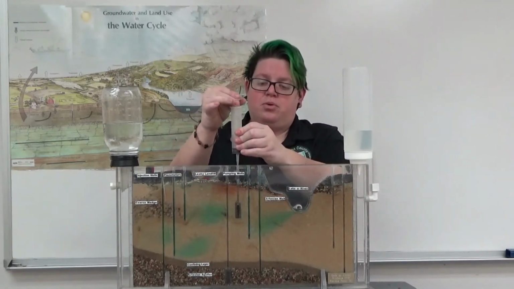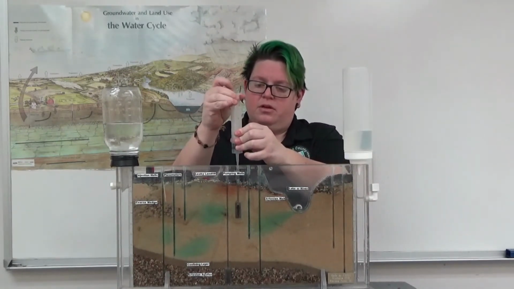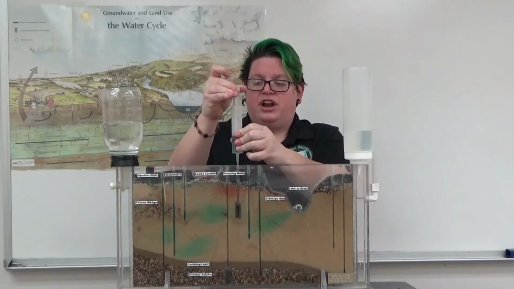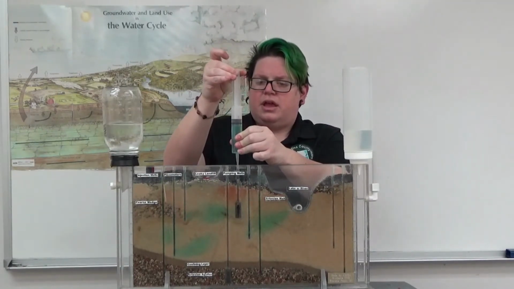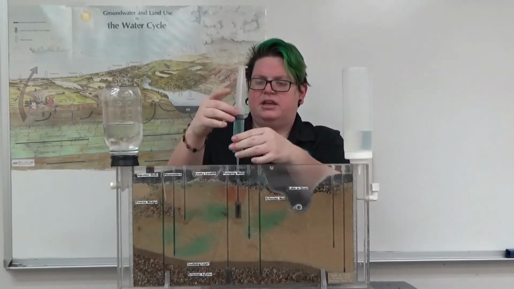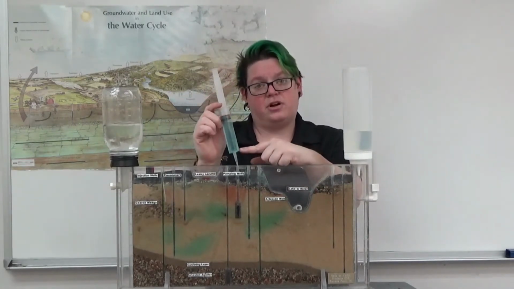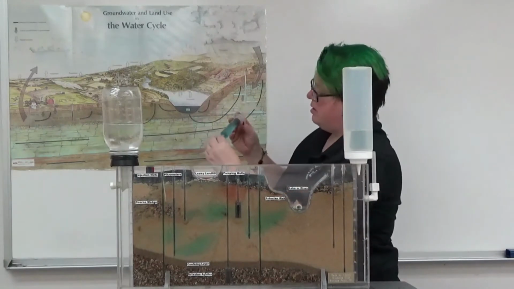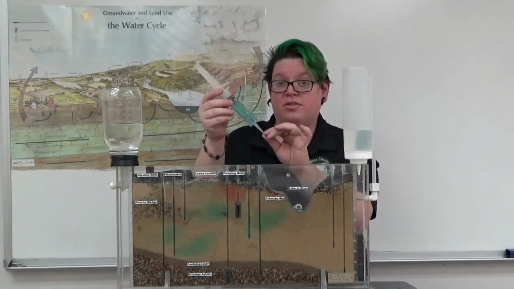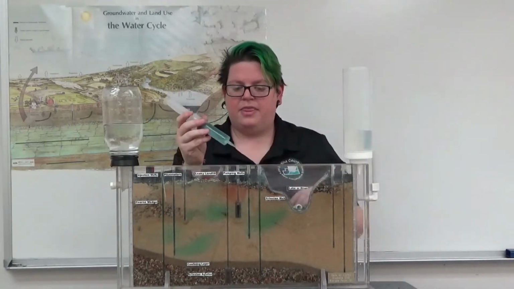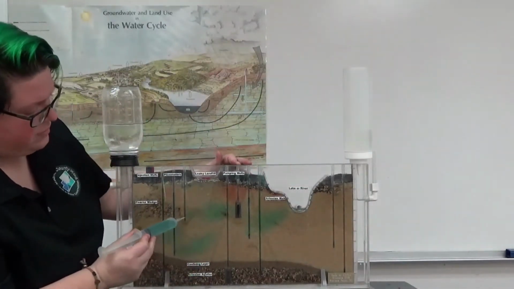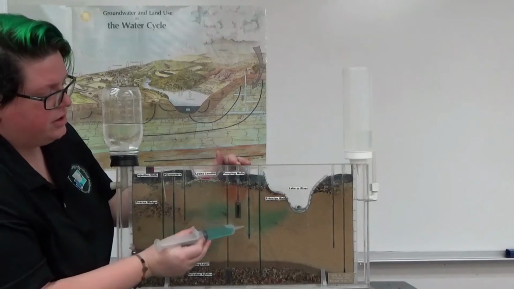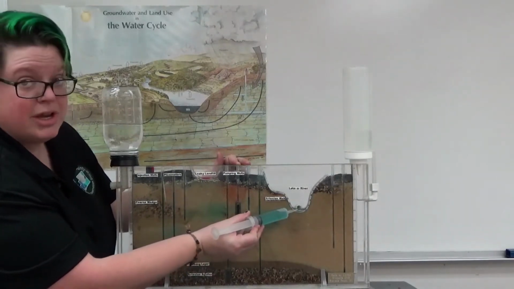So I'm going to start pulling from one of our wells in our unconfined aquifer. And you can start to see, it's not super dark, but there's a little bit of blue in here, and that is because one of our plumes was starting to go to our stream.